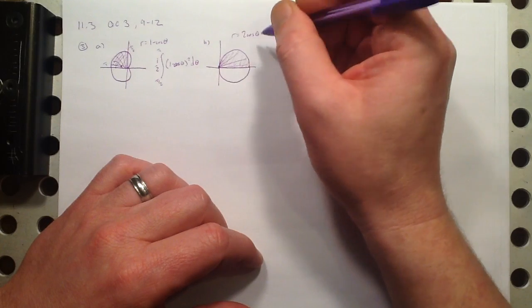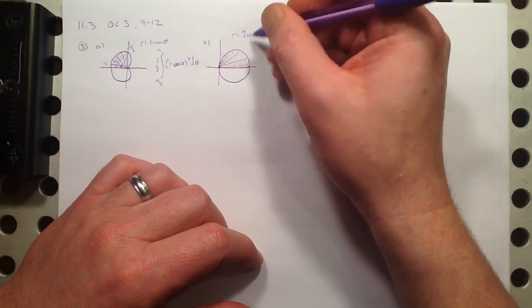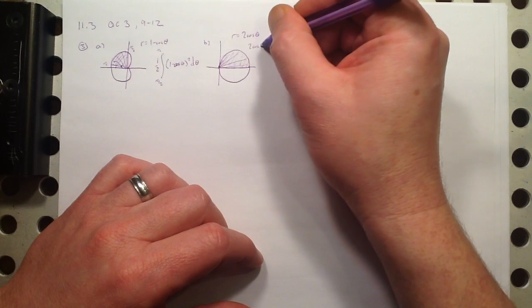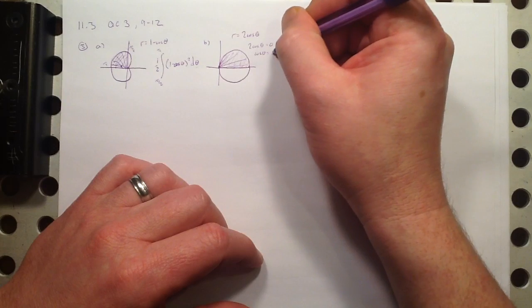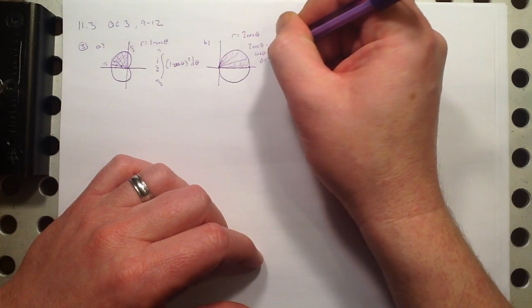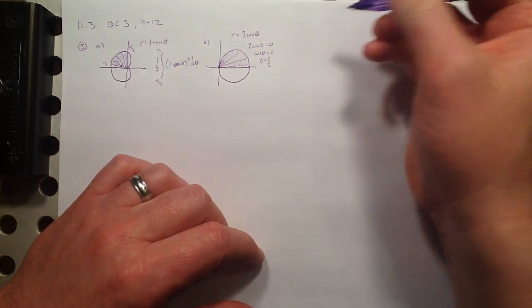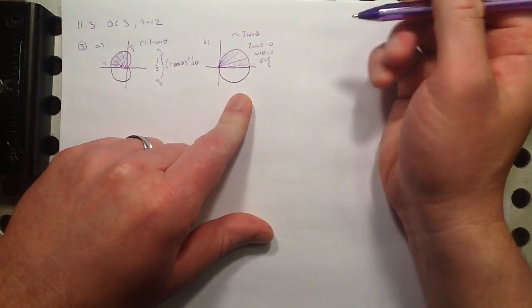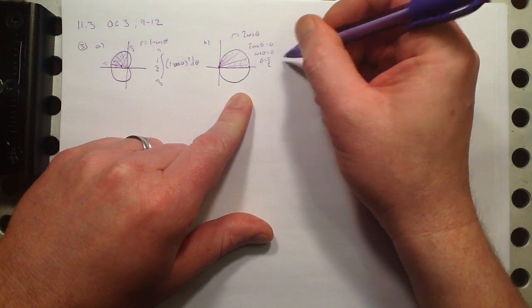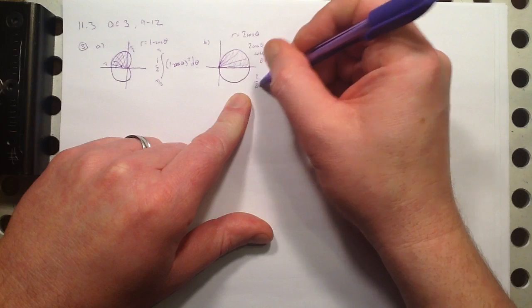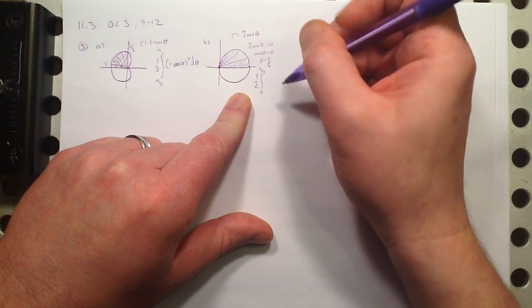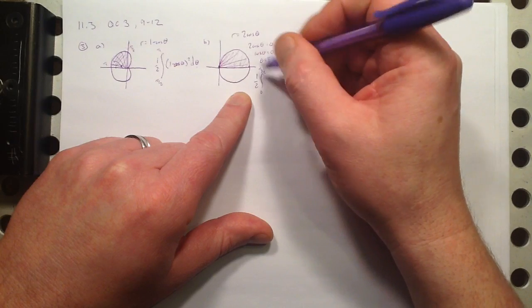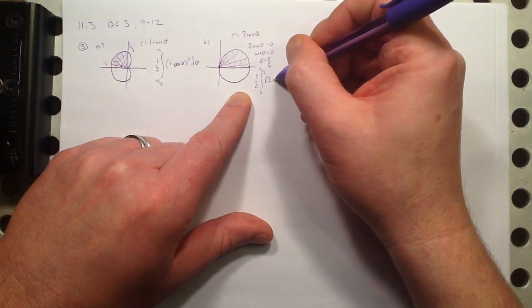If you really wanted to convince yourself, you could set 2 cosine theta equal to 0. That's where cosine theta equals 0, at theta equals pi over 2. But I think we knew that for this one. That's pretty obvious. So the integral is going to be 1/2 from 0 to pi over 2 of r squared d theta.